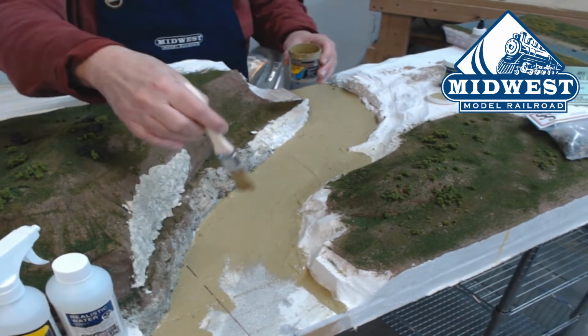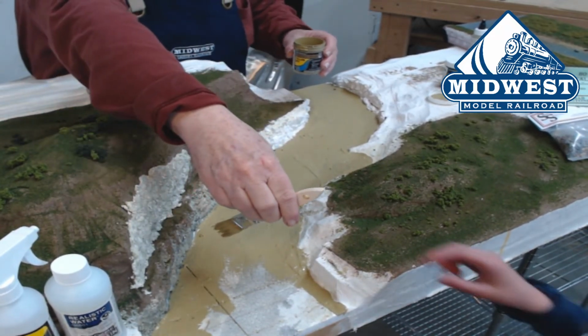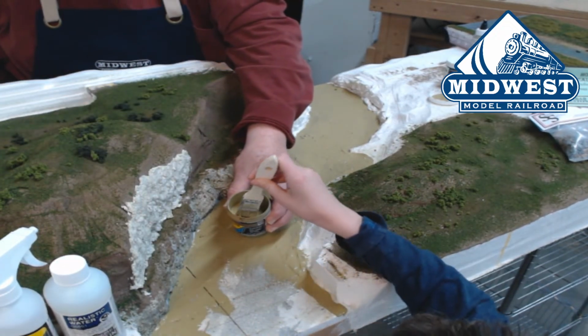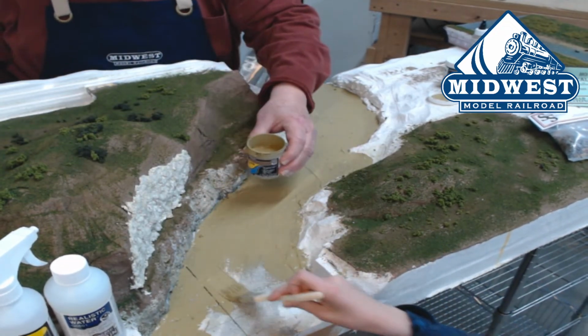All right, sir, you come up here. You take this in your hand. I'll hold this out here in the middle. Dip it in here. All right, and then just start painting all that white spot.